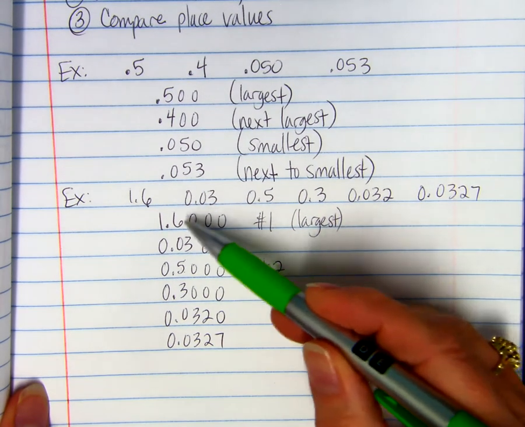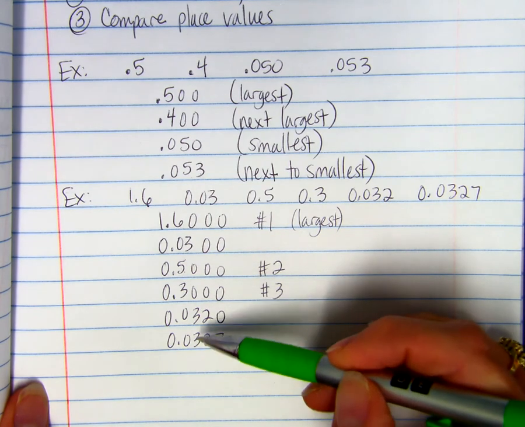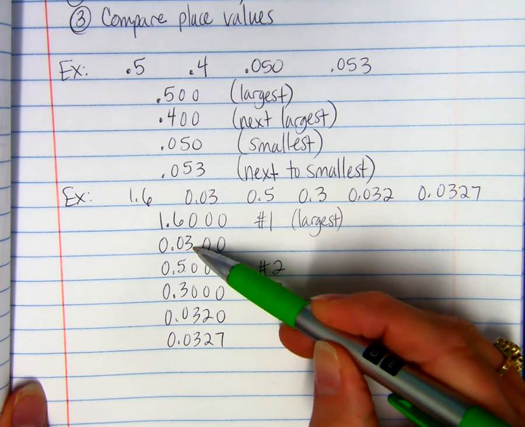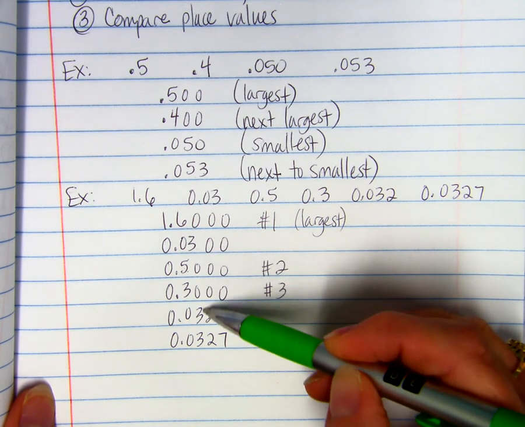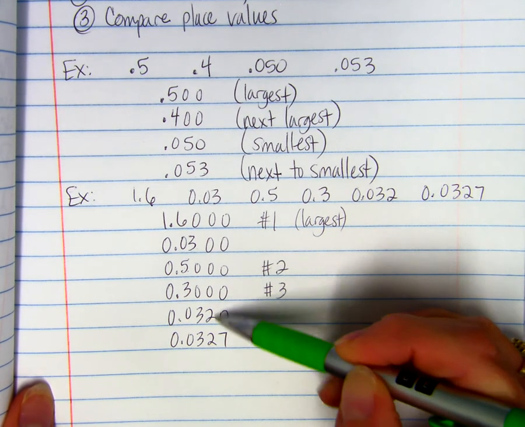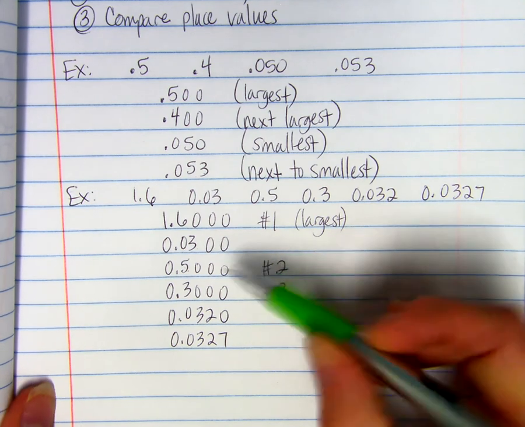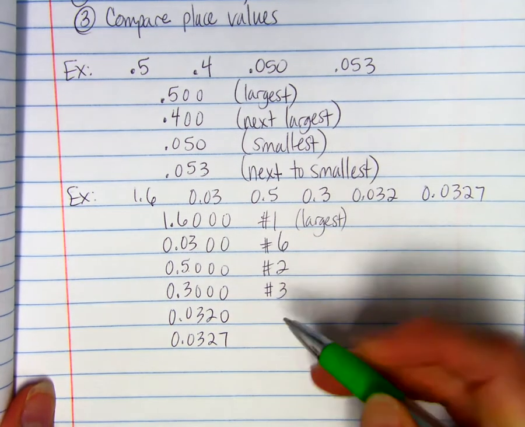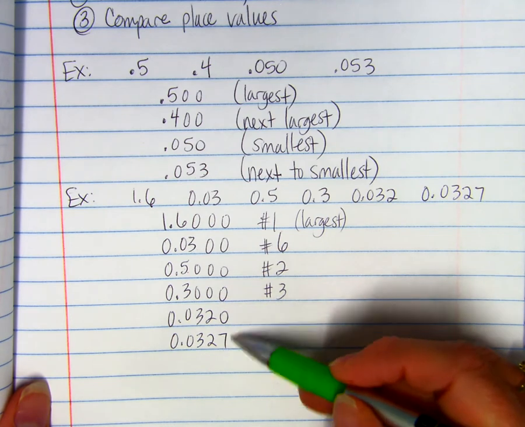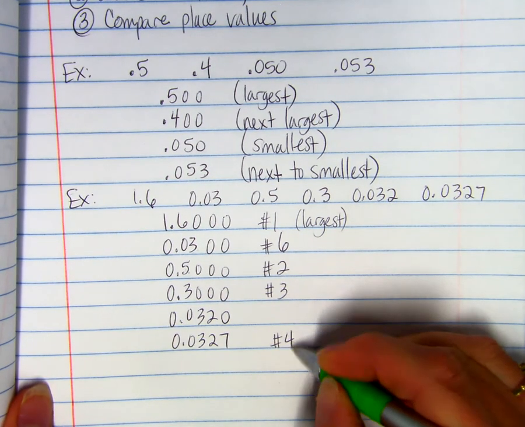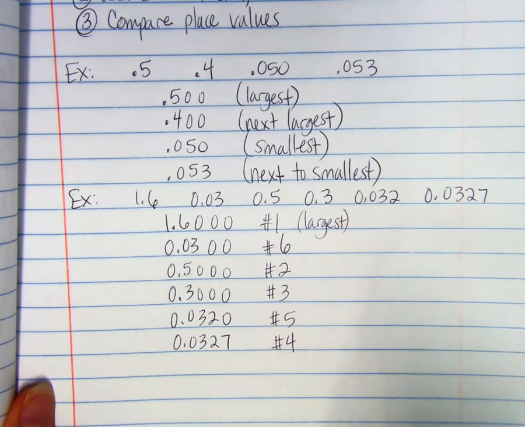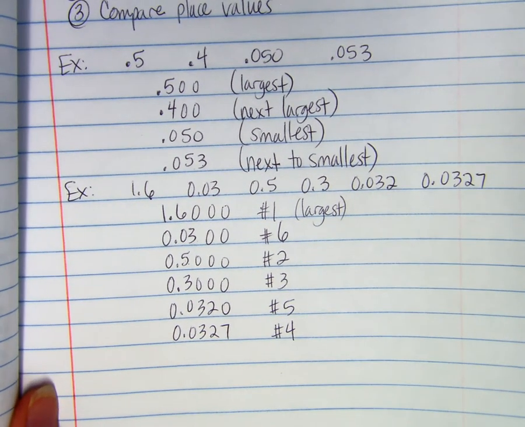Then we look in the 100th place, and the 3 that are left have a 3 in the 100th place. So then we go to the 1000th place. These 2 have a 2, and this is a 0, so that's going to be the smallest. And then we look at the 1000th place of these 2. This one's bigger. So that's going to be number 4, and this one will be number 5. So you can put them in order by just comparing the place values.